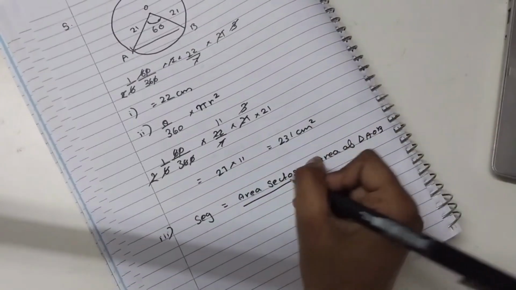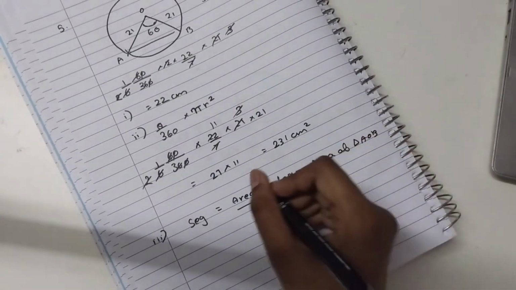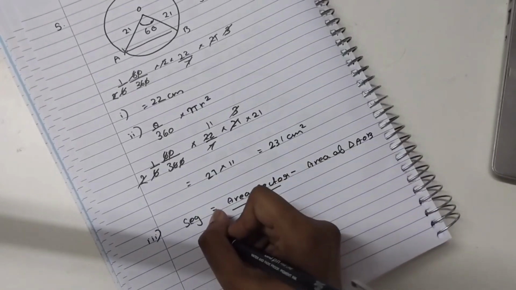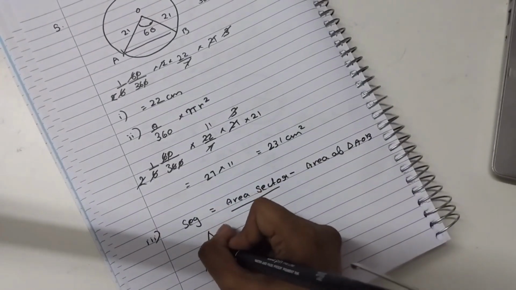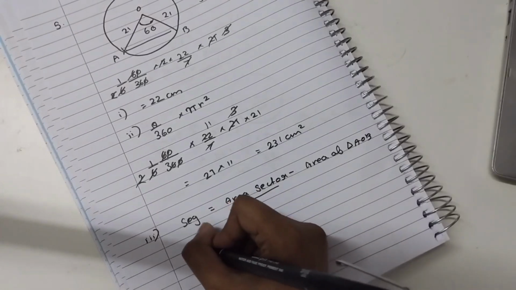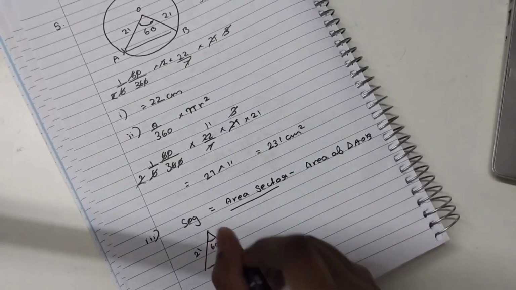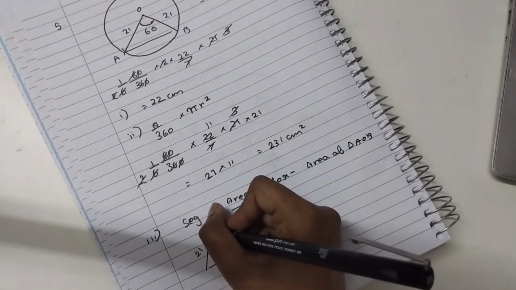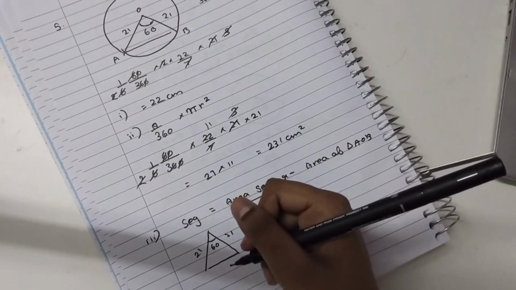So we already know the area of the sector. We just need to find the area of the triangle. So for the area of the triangle, we know that they've given that the angle at the top is 60 degrees and both sides are 21. And we need to find the base and the height in order to find the area of the triangle.